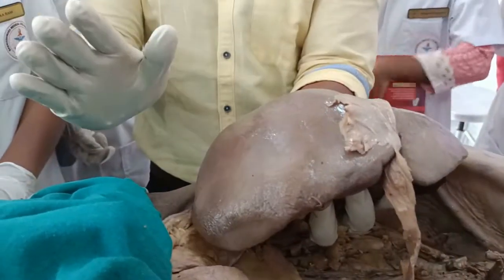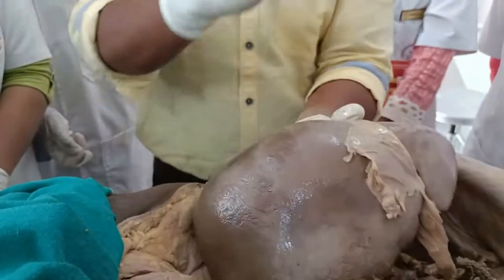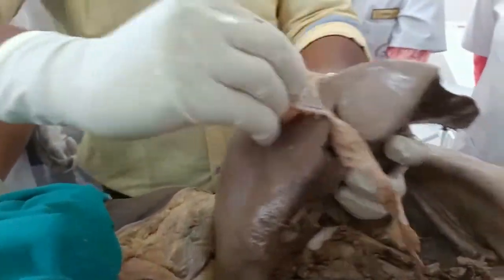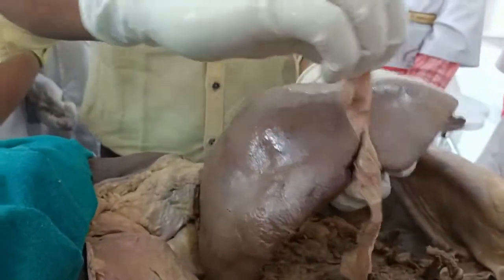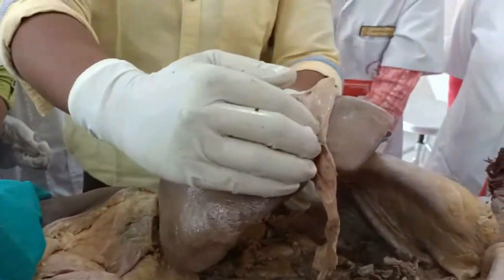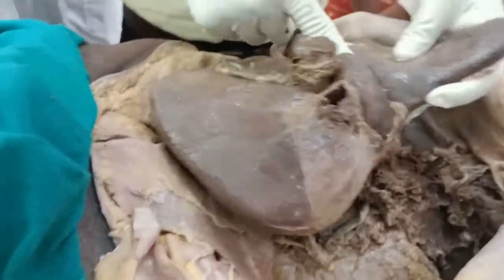This lobe is the right lobe of the liver and this is the left lobe of the liver. So anteriorly, the right and left lobes are separated by this ligament. What is this ligament? The falciform ligament. This falciform ligament separates them anteriorly, but posteriorly, see here, two fissures are there.